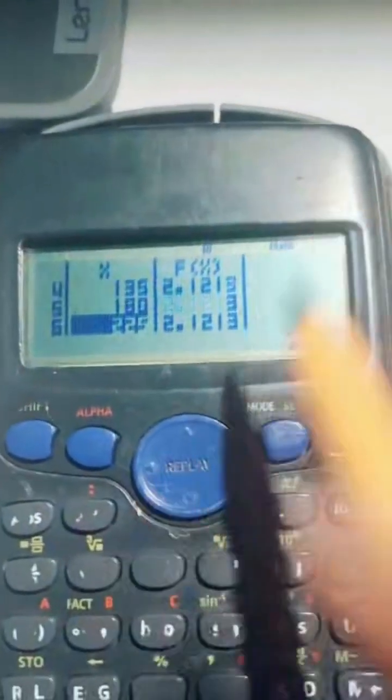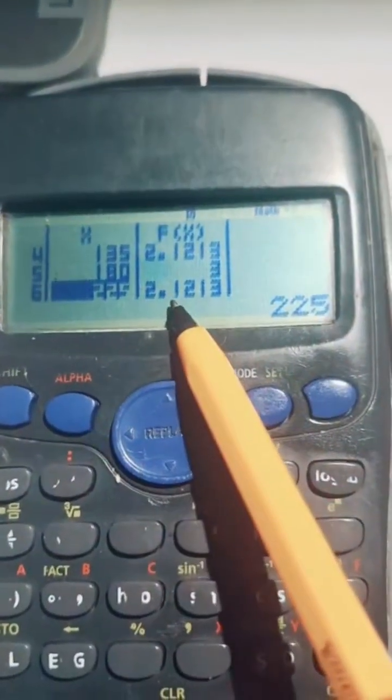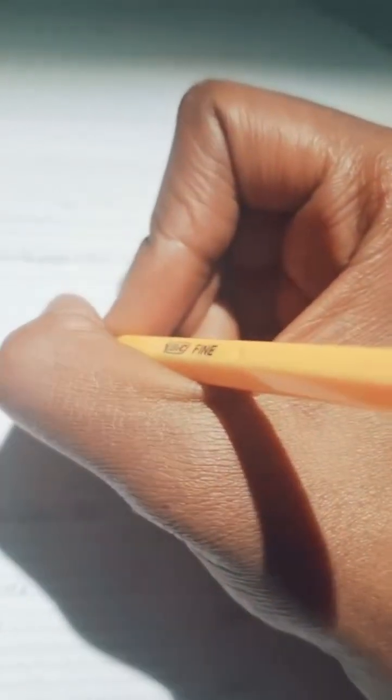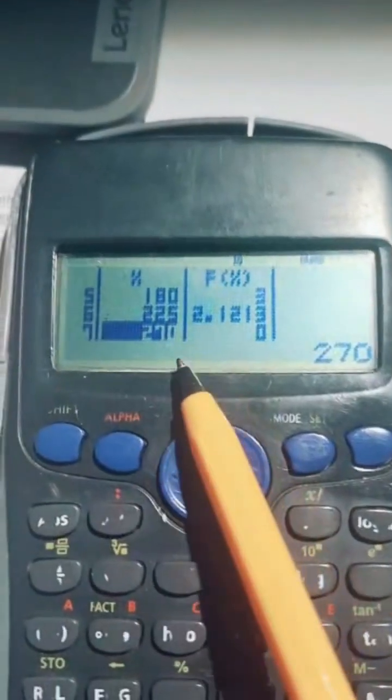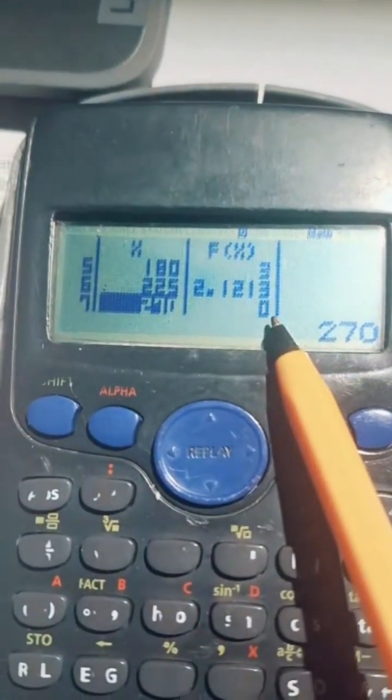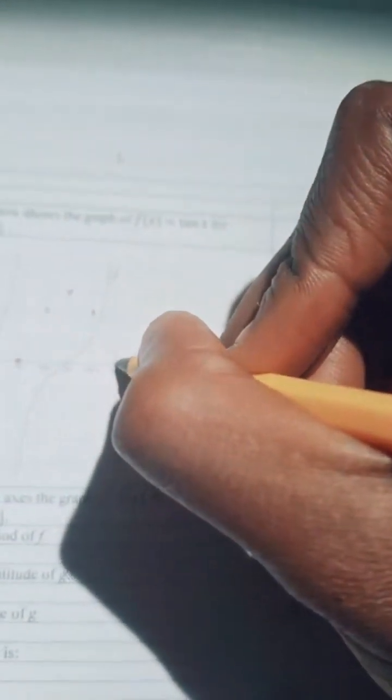Let's go down. X is 225. The corresponding y value is 2,12. So once again, we are back here. Then we go down. X is 270. Y is 0. So x is 270, y is 0 there.